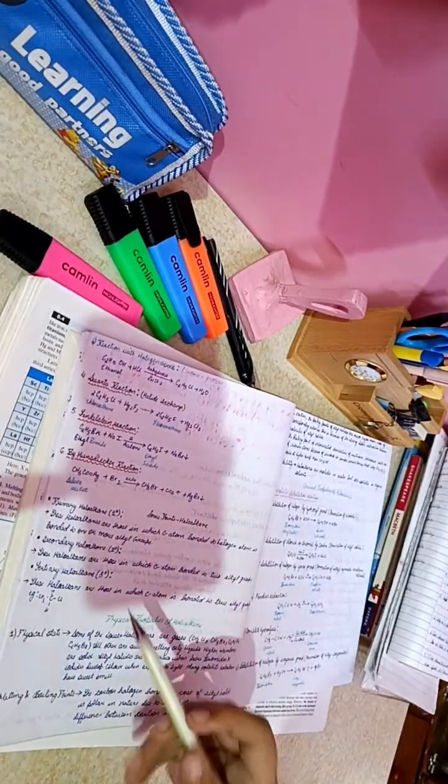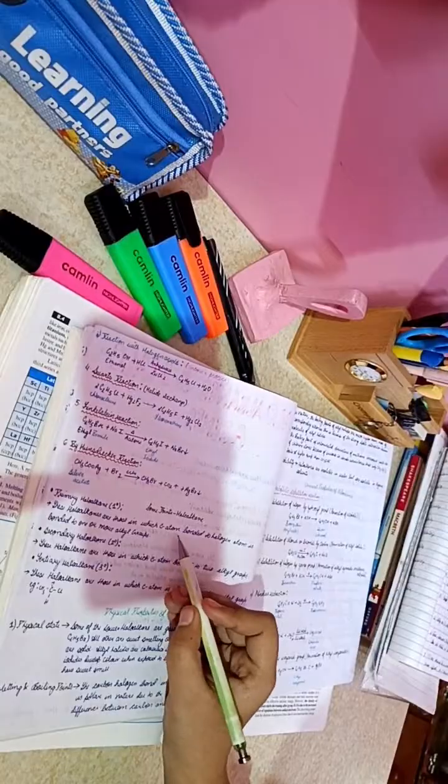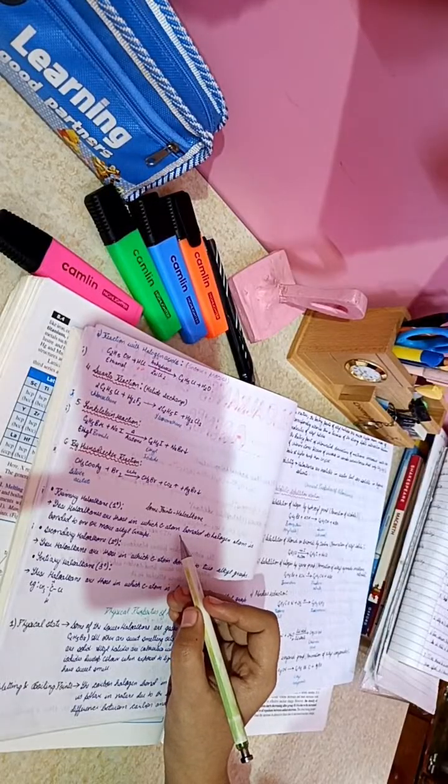Primary haloalkanes are those in which the C atom bonded to the halogen atom is bonded to one alkyl group.